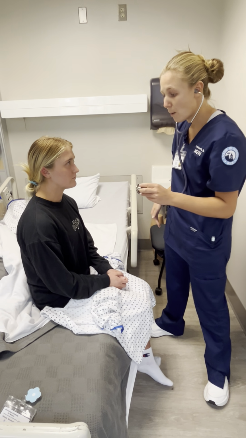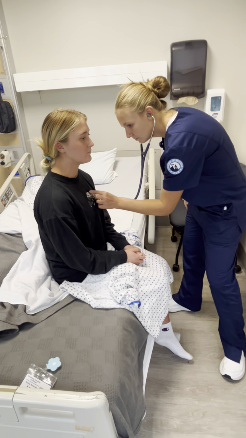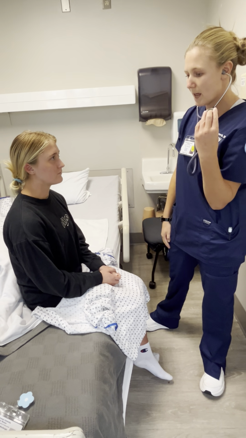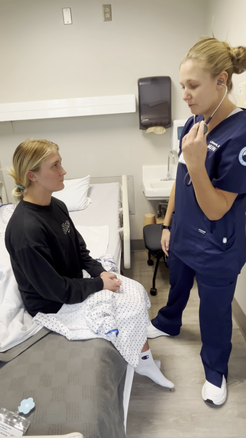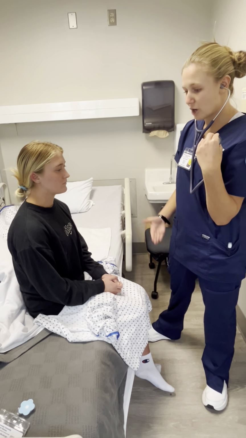So now I'm going to my pulmonic valve. S1 and S2 present, no murmurs, regular rate and rhythm. So now I'm going to the tricuspid valve.